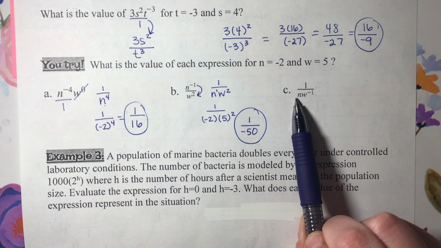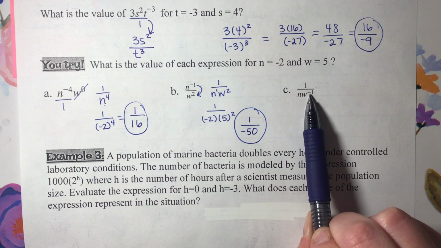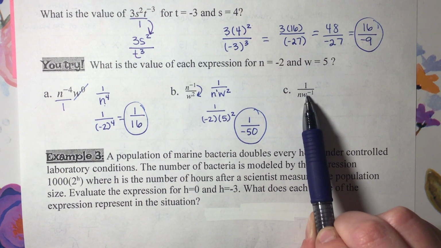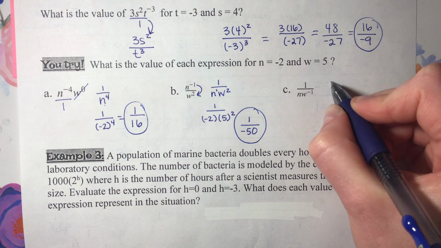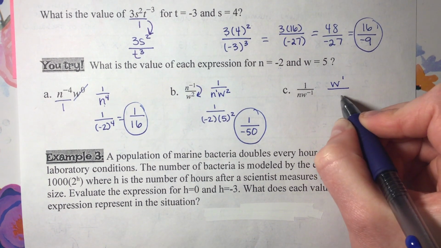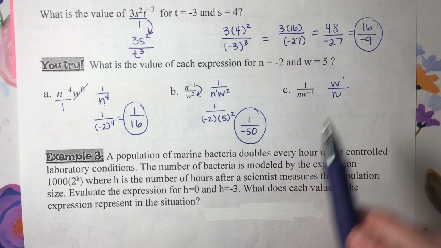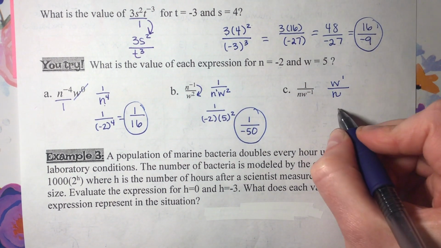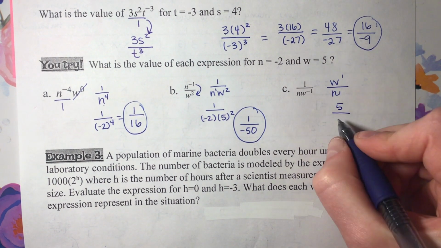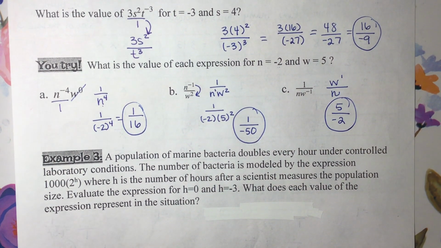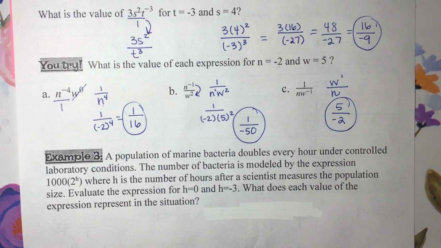Finally, I have 1 over n times w to the negative 1. W to the negative 1, I don't like the negative exponent, so let's bring it to the top. This becomes w to the first over n. W to the first is 5. N is negative 2, and I can't reduce that, so I'm leaving it as a top-heavy fraction.